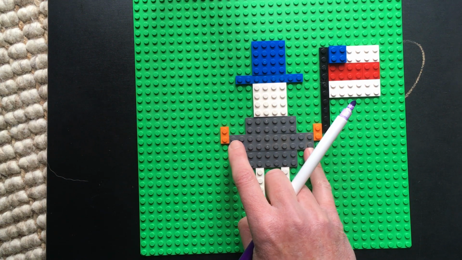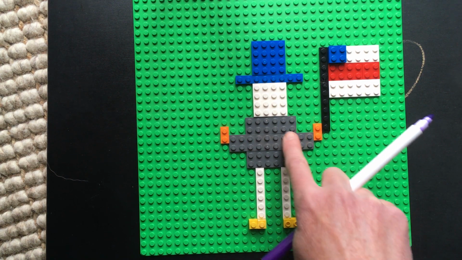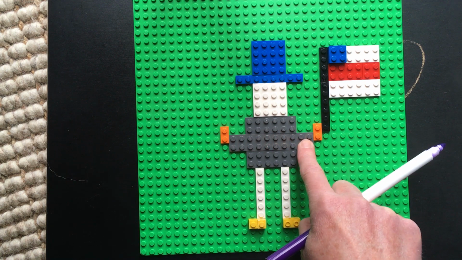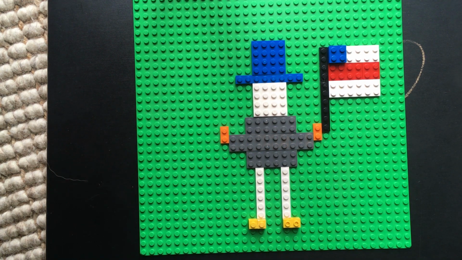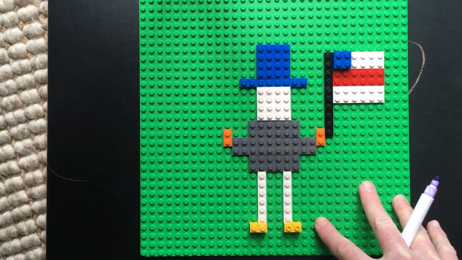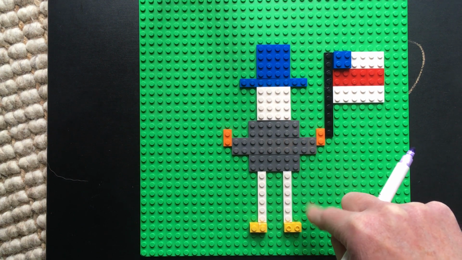plus these 4 to find out my total area of the body, right? So it would be 36 plus 4 more would be 40, plus 4 more would be 44. So my body has an area of 44 square studs. I would go through and use the same strategy to figure out all my different parts of my character.